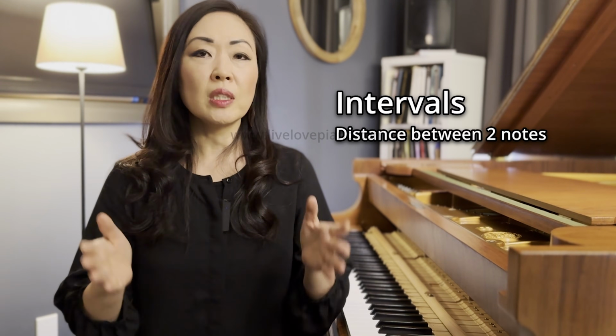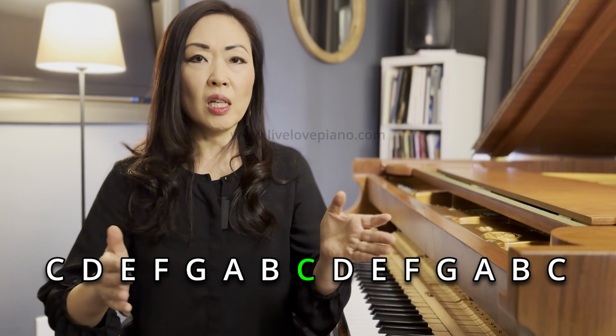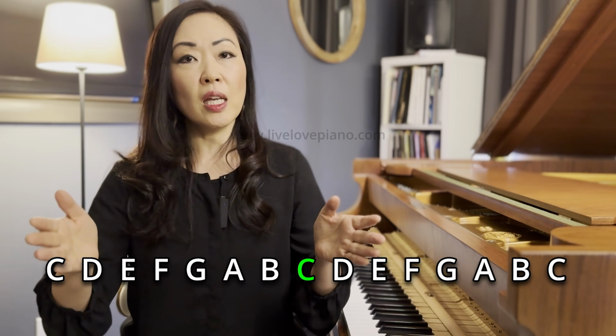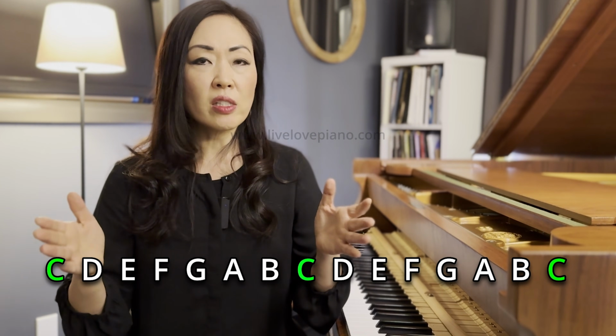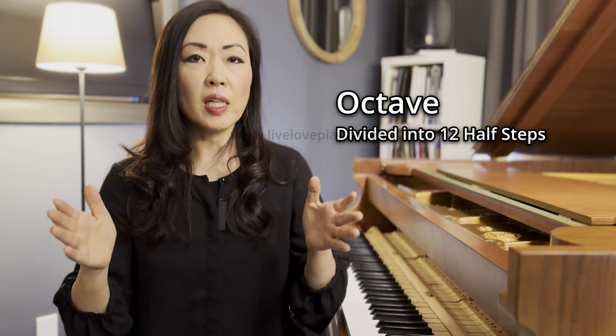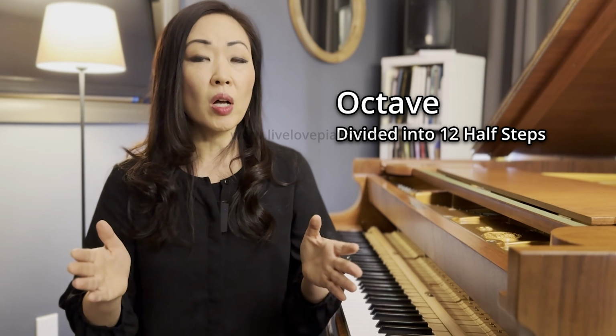Now, we talked about how intervals are the distance between two notes. We call an interval from one letter name to the same letter name, the next one up or the next one down, an octave. In Western music, an octave is divided into 12 half steps. So every half step from the tonic has an interval name.